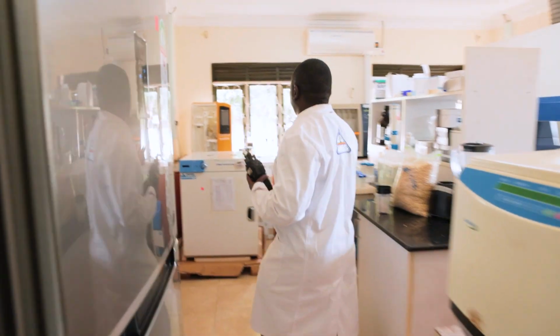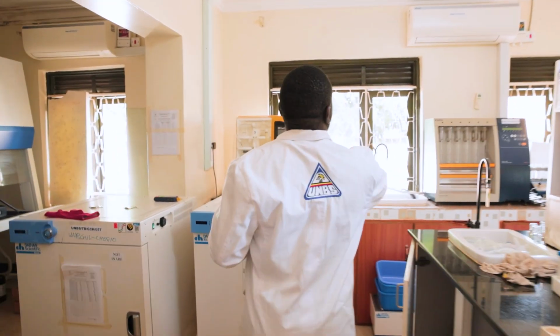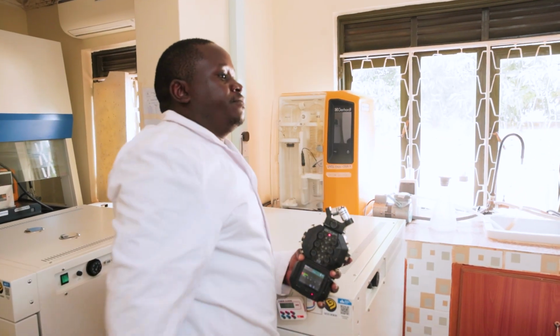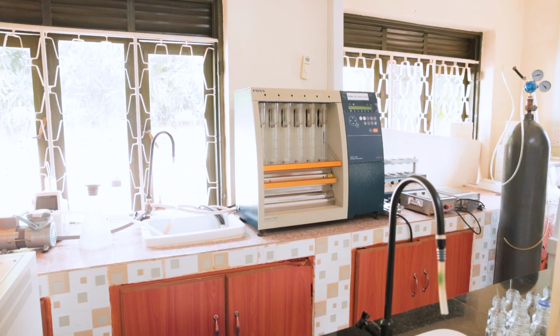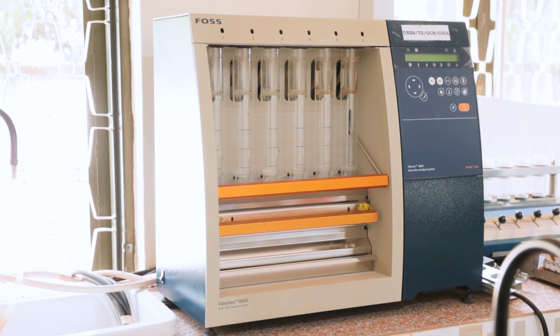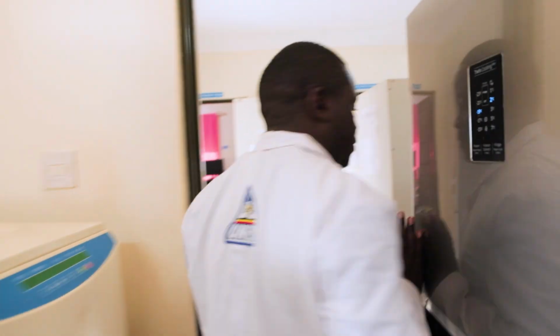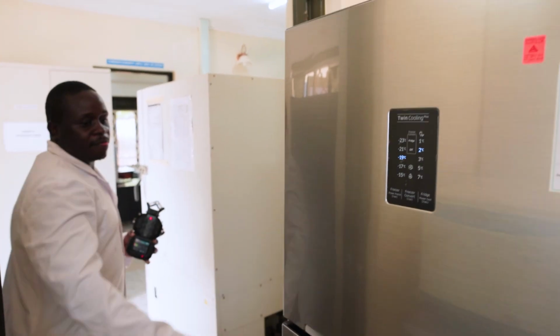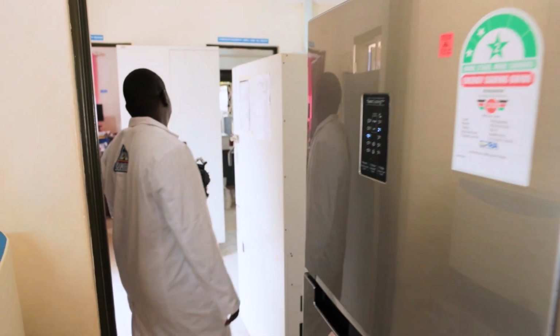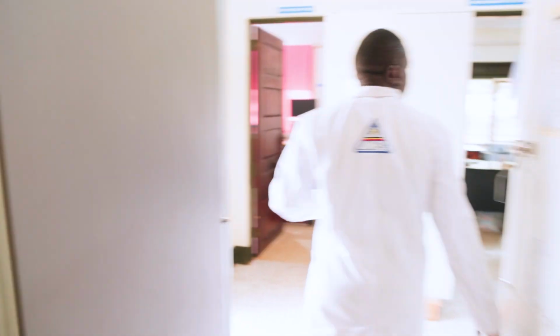And then we have other equipment. For example, this one is for protein analysis. The other one is for fiber. Then the fridges where we keep our standards and all that, control samples. This one.